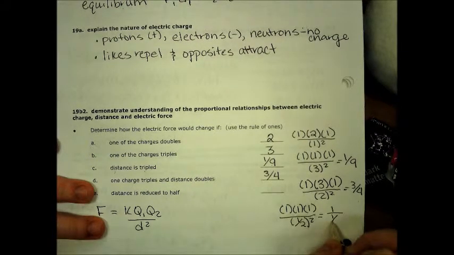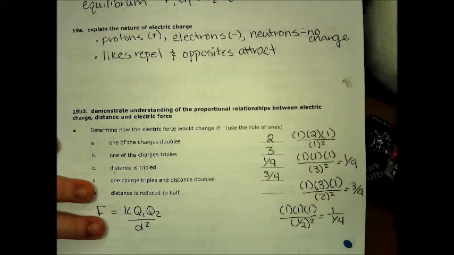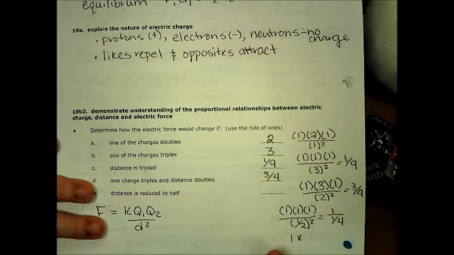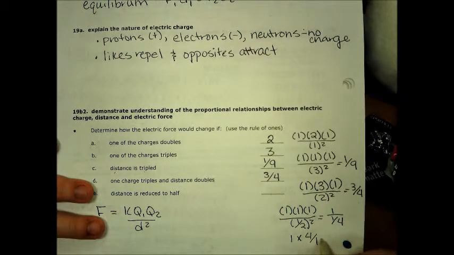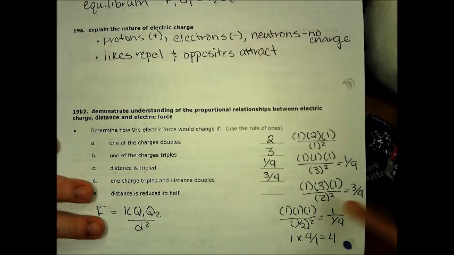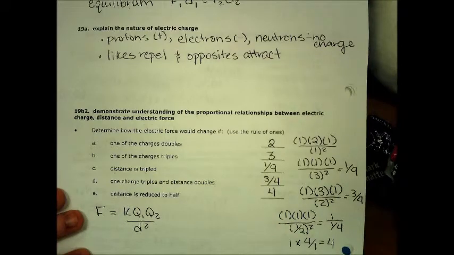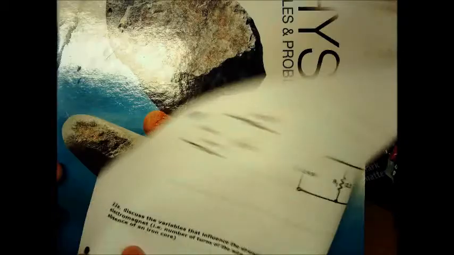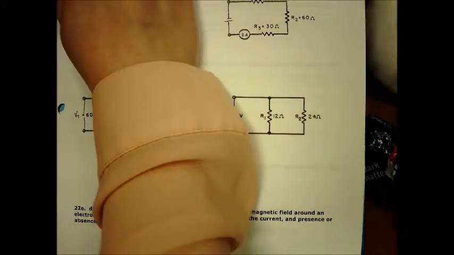Here is where a lot of people make mistakes. They look at this 1 over 1/4 and they say, oh, that's 1/4. Remember how dividing fractions work. You multiply by the reciprocal. So you do 1 times the reciprocal of 1/4 is 4 over 1. So 1 over 1/4 is 4, not 1/4. Moving right along.